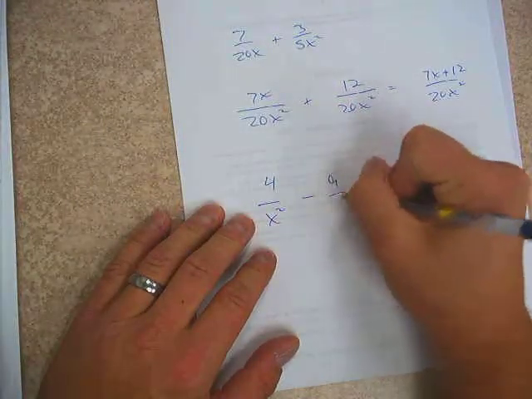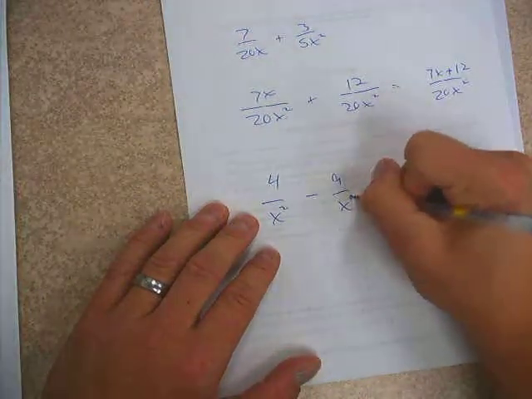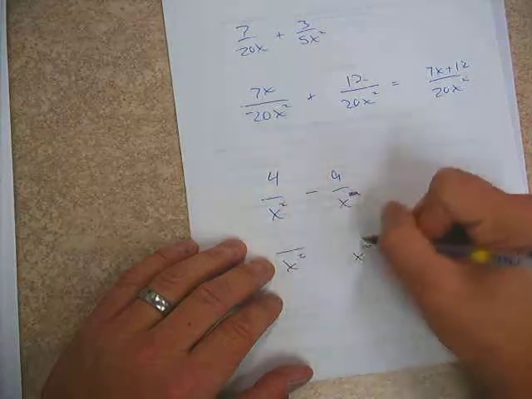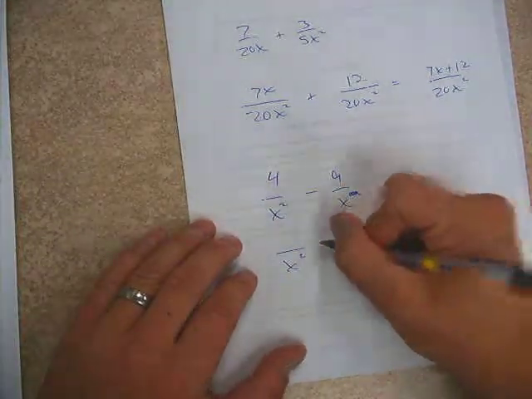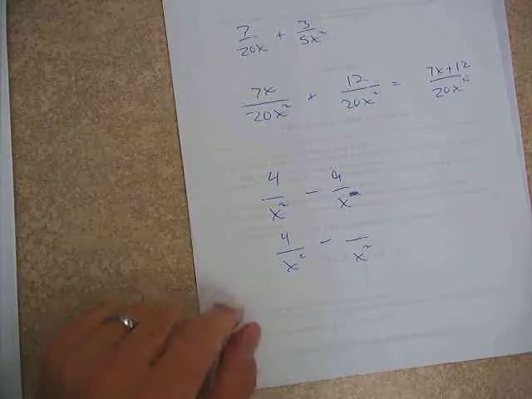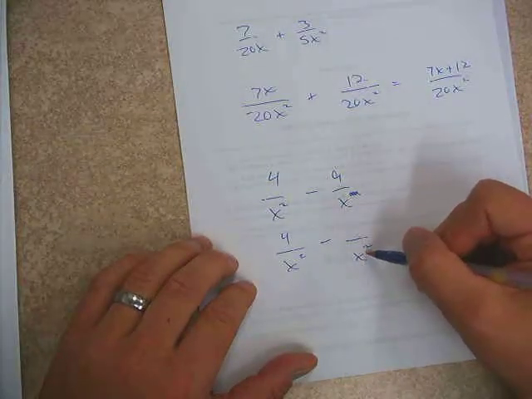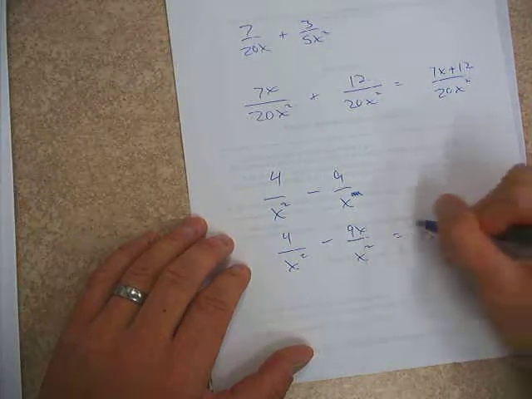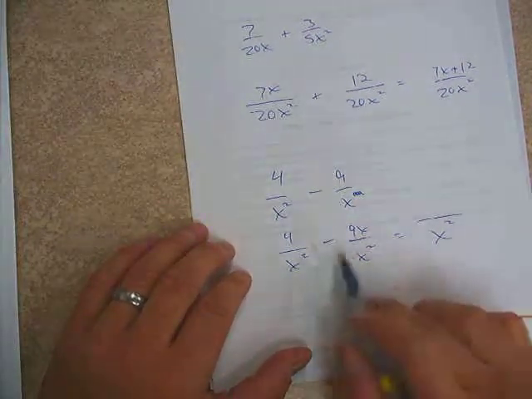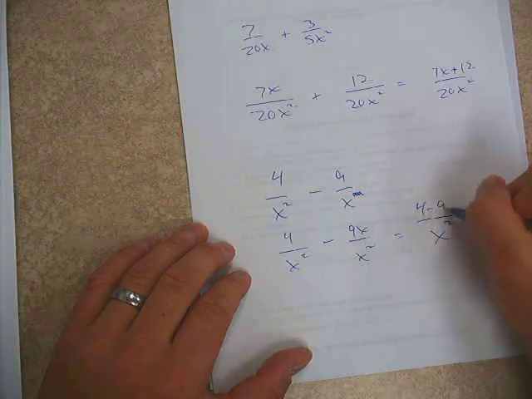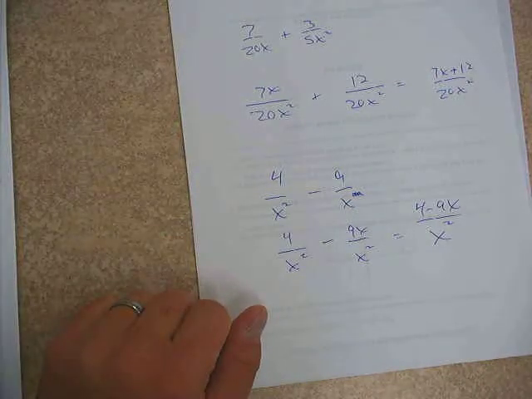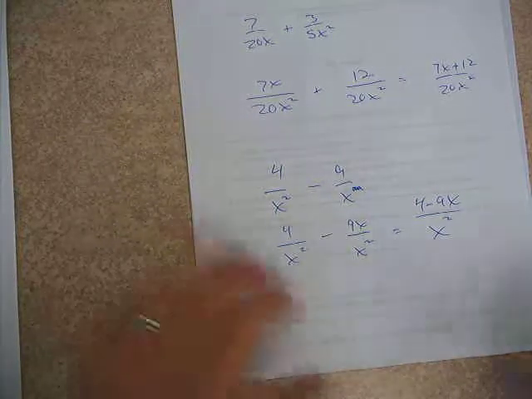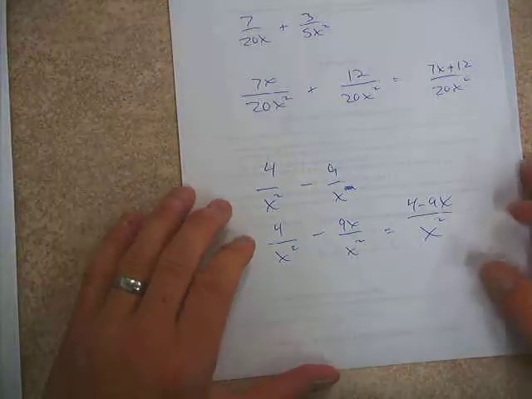And the final one, similarly, is your number 14 on your practice. You've got 4 over x squared minus, this time, 9 over x, which is just 9x in the numerator. We need to get a common denominator again, because we don't have one with x and x squared. It's x squared, of course. This one does not need to change because it was already x squared. This one got multiplied by x, so we have 9x on top. Of course, we have x squared on the bottom. Keep the denominator the same, and if I do 4 minus 9x, we're good to go. And that would be the final answer.